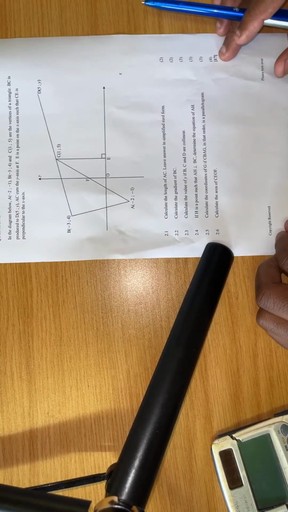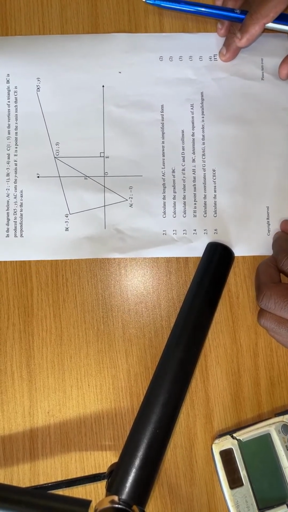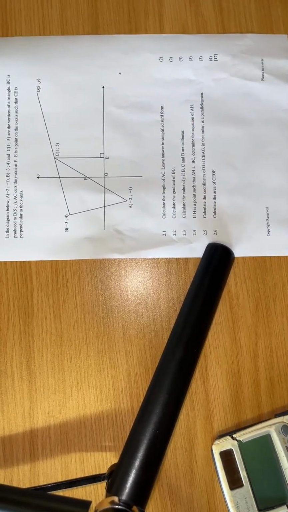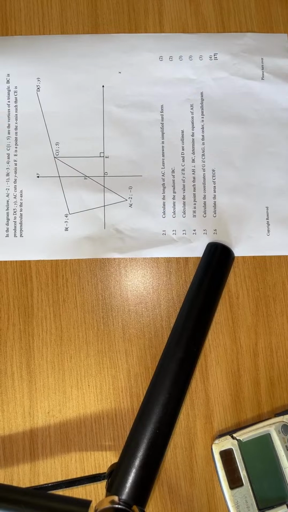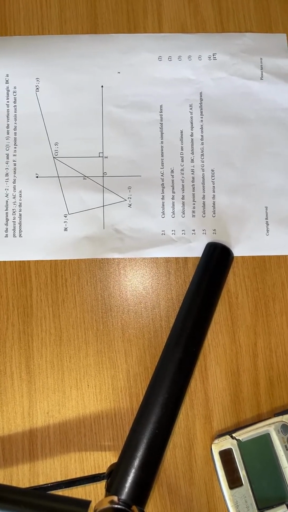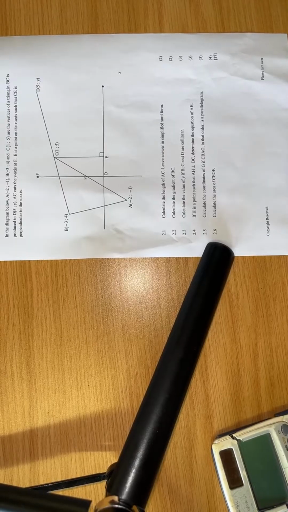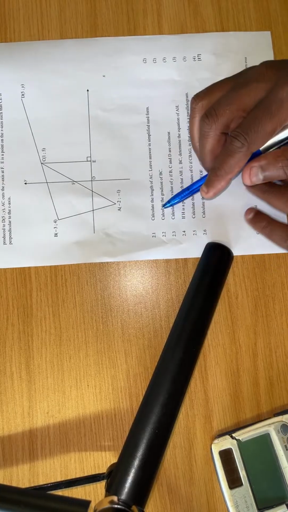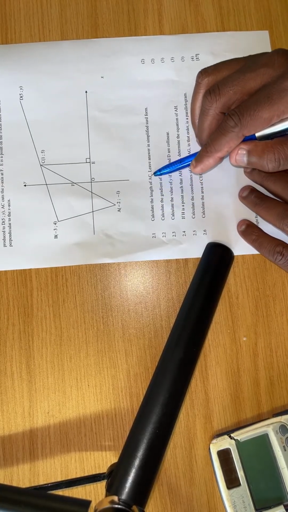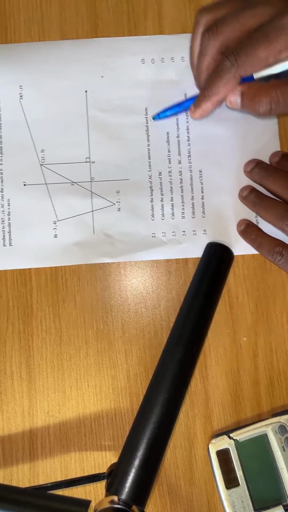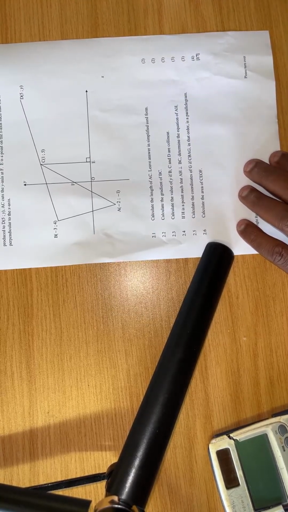So in this case, guys, the diagram or the sketch has been drawn for you, which corresponds with the statement. So now we are to determine number 1. Calculate the length of AC. Leave your answer in simplified surd form.